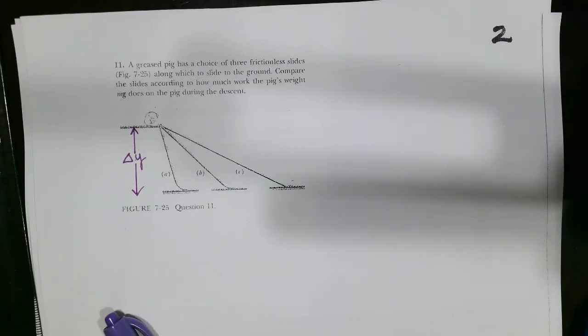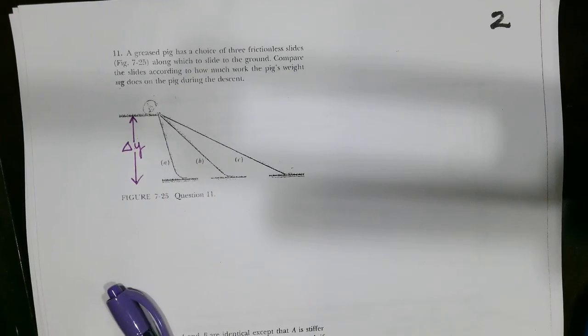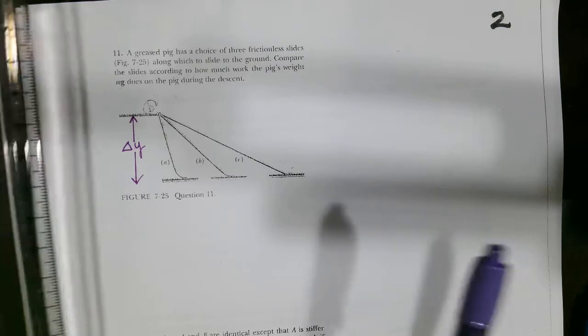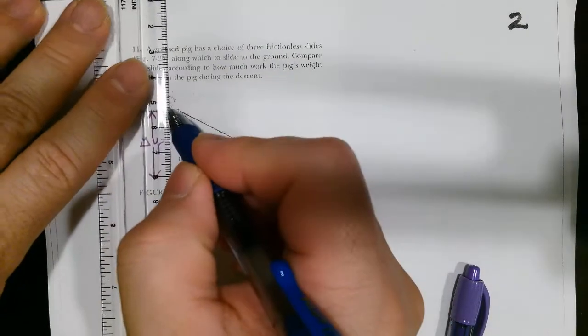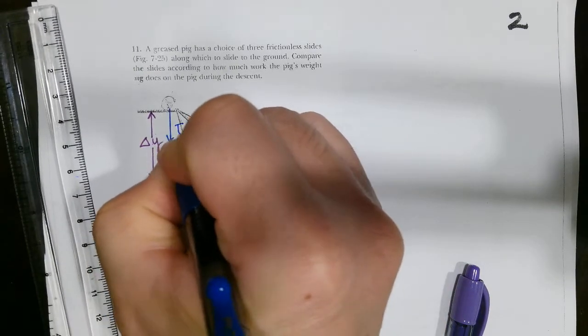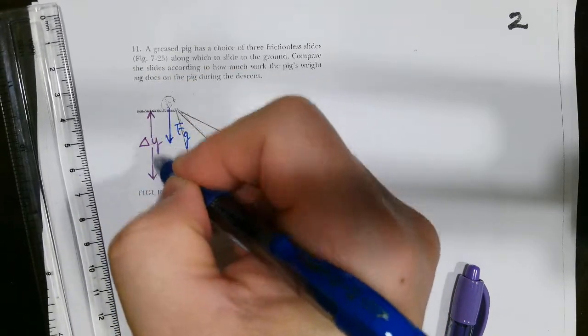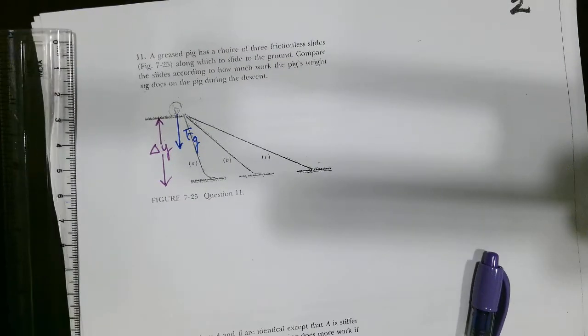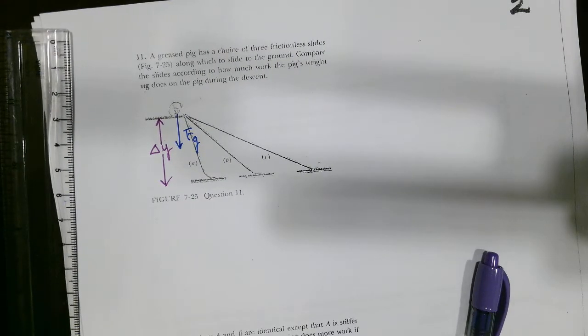If you were to think about it, work done on the pig is Fg dot delta y. So let's take a look.